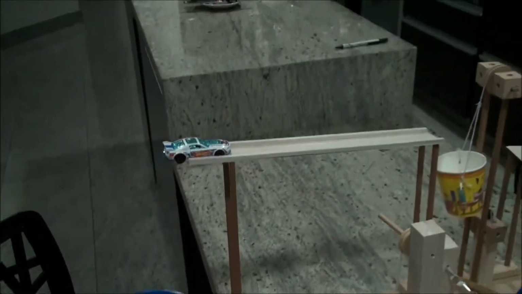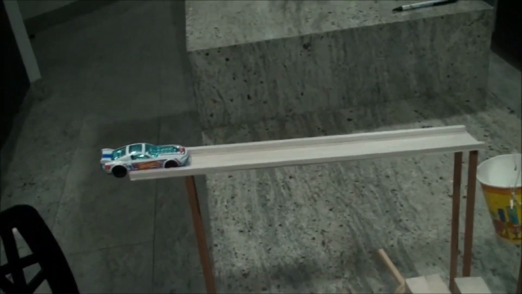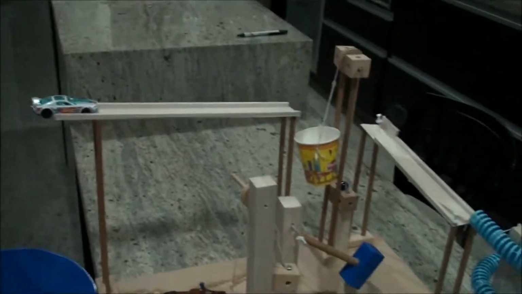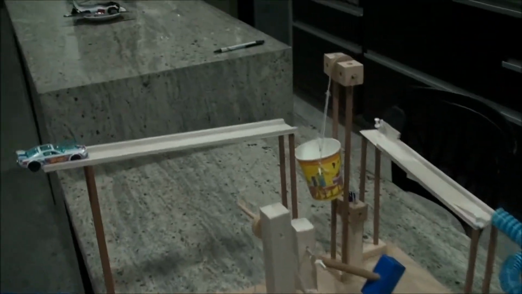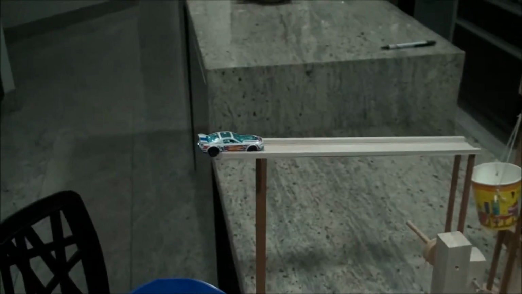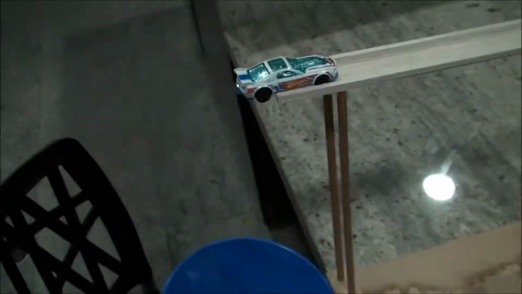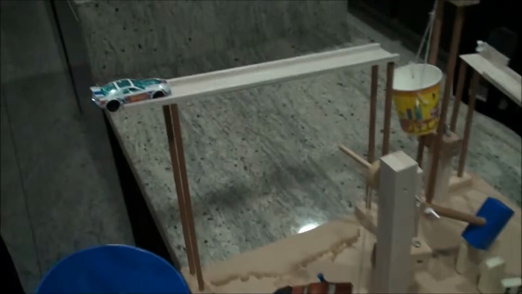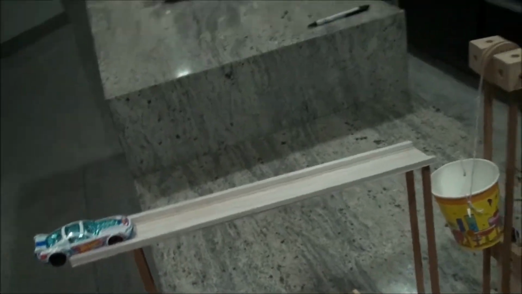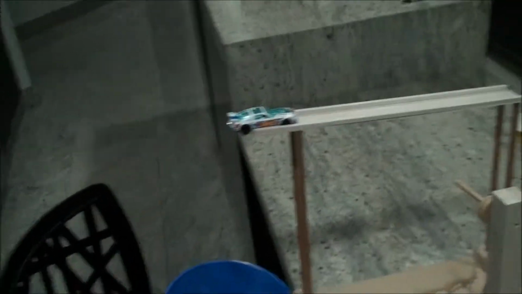Speed and velocity. Speed is distance divided by time, which this car gets when it goes down the incline plane. Velocity is speed plus a direction. So this car has a velocity by going in the same direction while it has a speed. Acceleration. Acceleration is when this car goes from a certain speed and the speed increases while it's going down the incline plane.